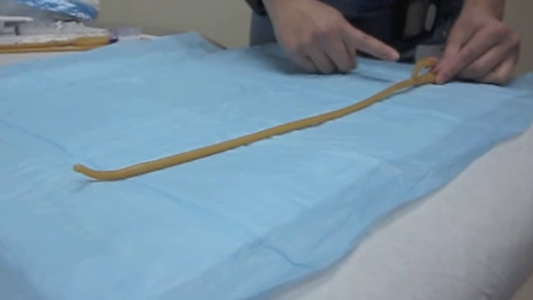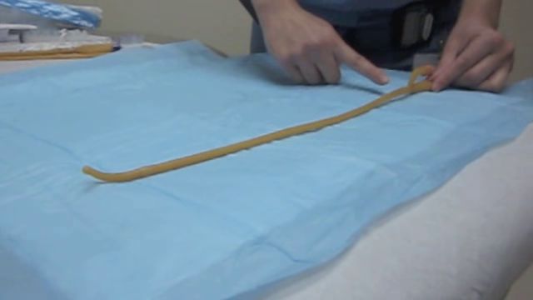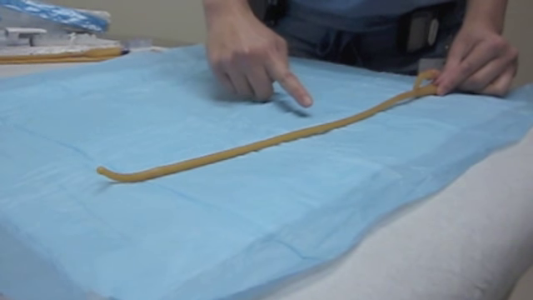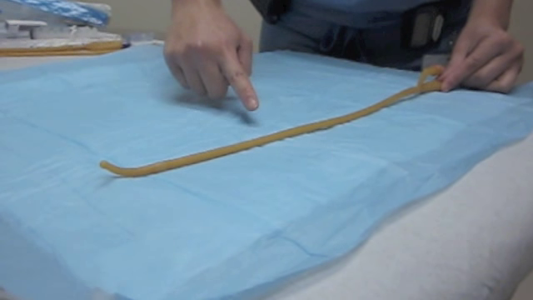An easy way to tell if the tip of the Coudet catheter is pointed up when the catheter is in the body of the patient is by looking at the balloon port. As you can see, when the balloon port of the catheter is facing up, so is the tip of the catheter.